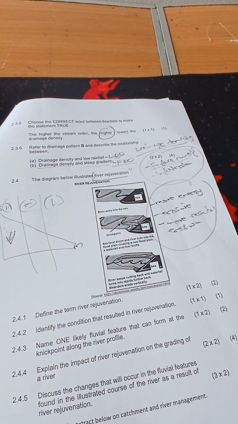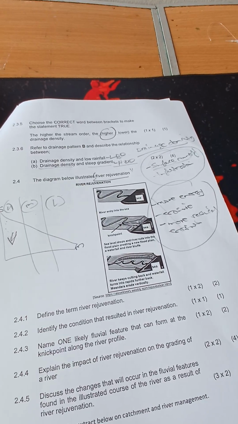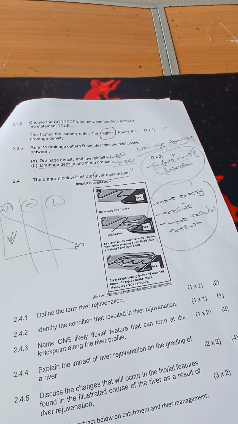Also, let's assume that there's breaking of a dam, it also increases the speed and the volume. In some instances, the dams are full and they want to reduce the pressure that the dam has, so there'll be more water flowing downstream. That means the river is also being rejuvenated. It has been given more energy. It's more energetic now.